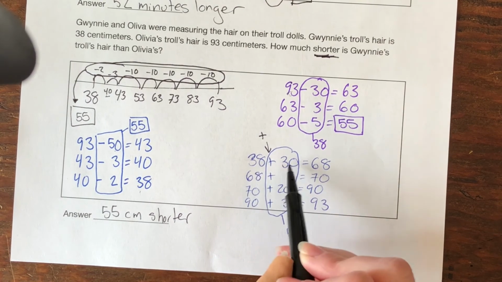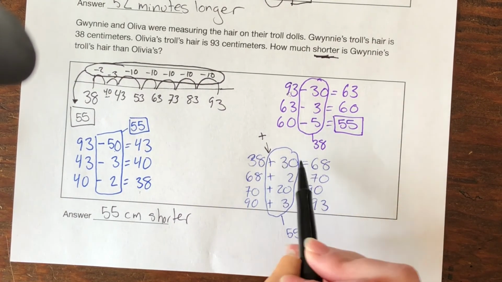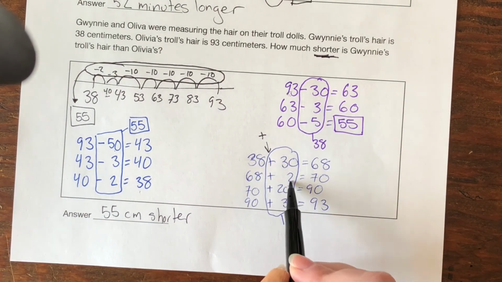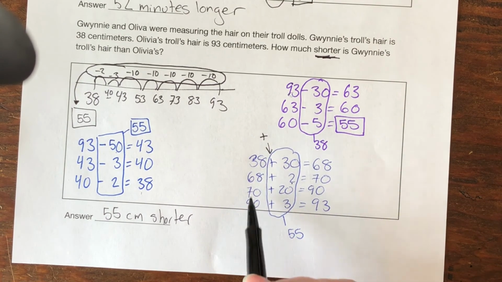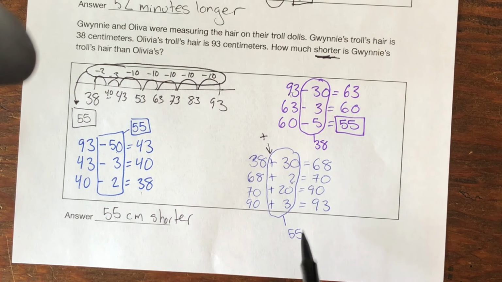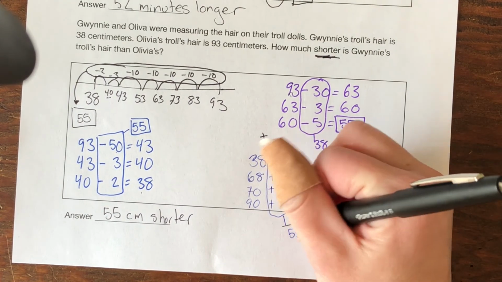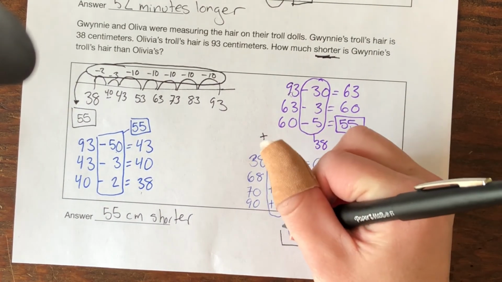And so I jumped 30 to get, again, to that friendly. I knew my doubles fact, 68. 68 plus 2 got me to a friendly number of 70. 70 plus 20 to 90, and then 90 plus 3 got me to that big number. And I found my answer in the middle here.